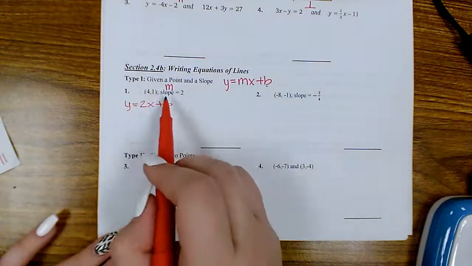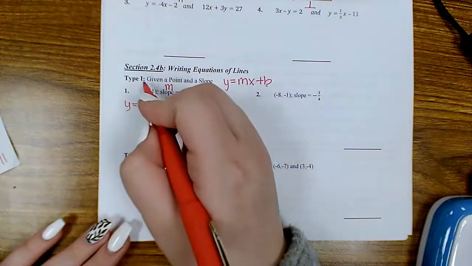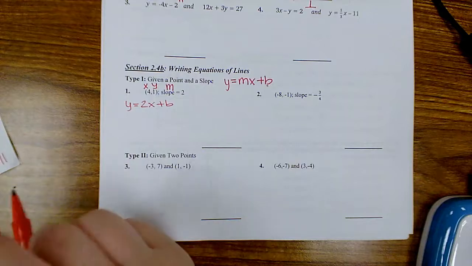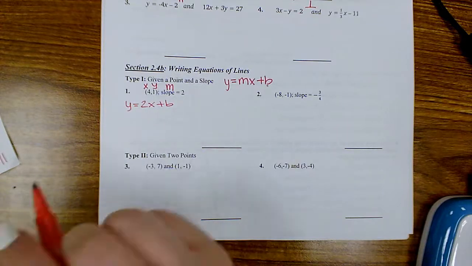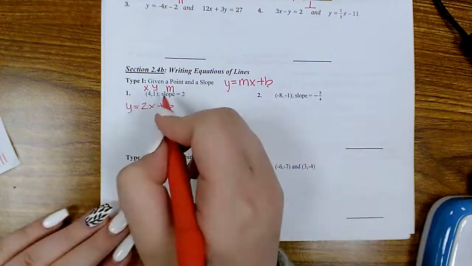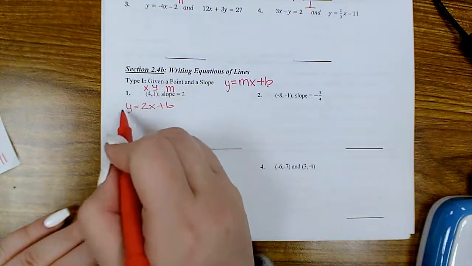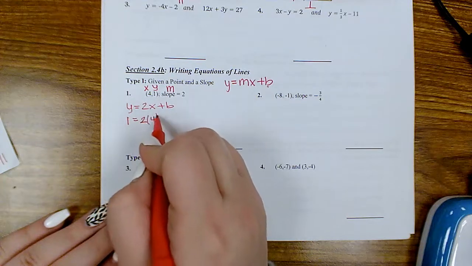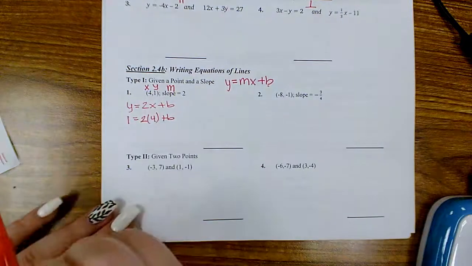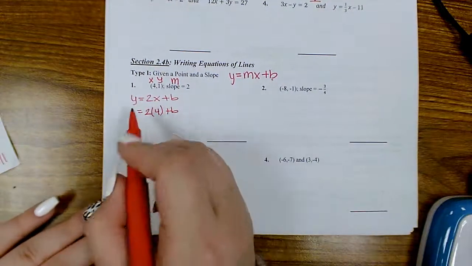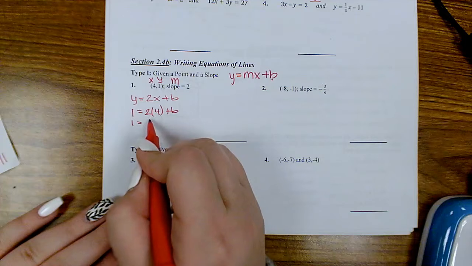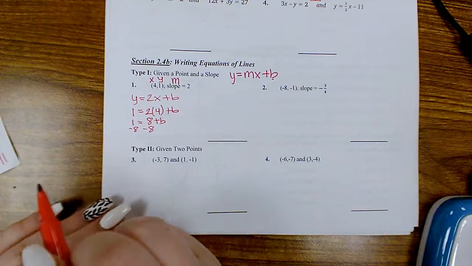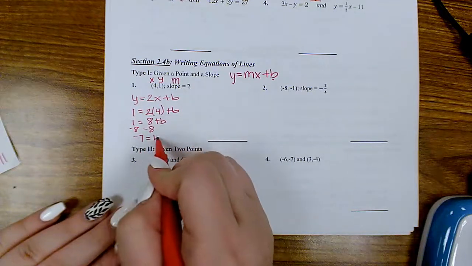Well, if you look, we're given our point. So in our point, remember, this is x, this is y. We can plug our point into our equation and we can solve for b. So if we plug this point in, our y is 1 and equals 2 times our x, which is 4, plus b. So now we have something we can solve. So you get 1 is equal to 8 plus b. Subtract 8 from each side. You get negative 7 equals b.